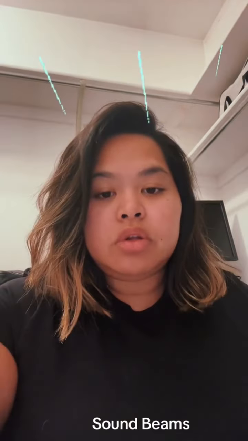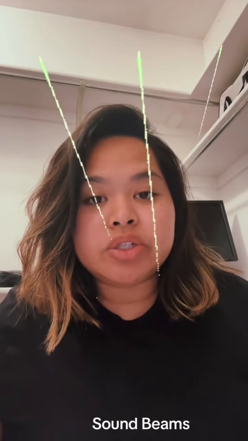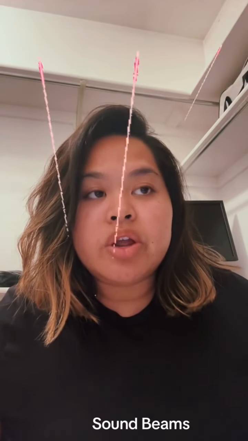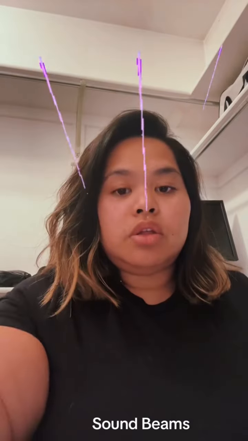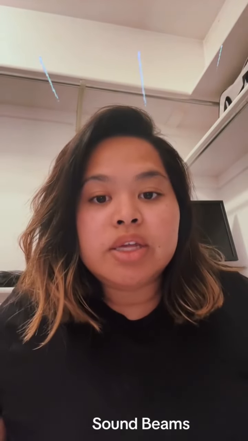Today we will be discussing sound beams. First, we will discuss zones. The first zone is the near zone, also called the Fresnel zone. This is where the transducer reaches to the focus. Here the beam gradually narrows or converges until it reaches the focal point.